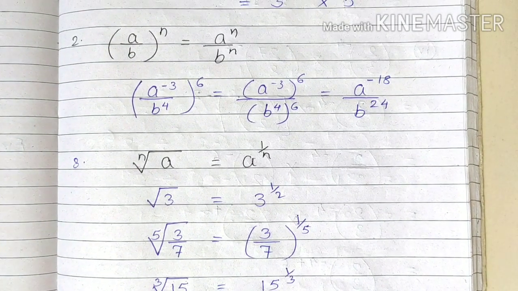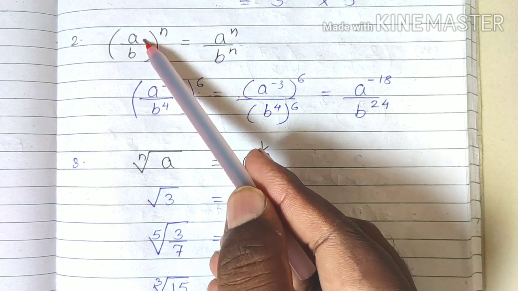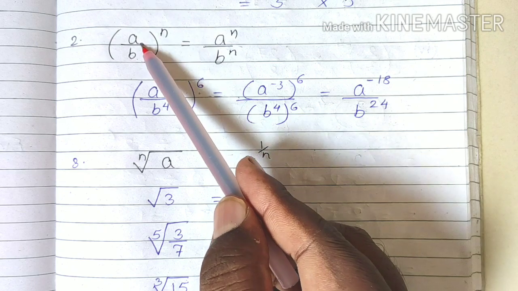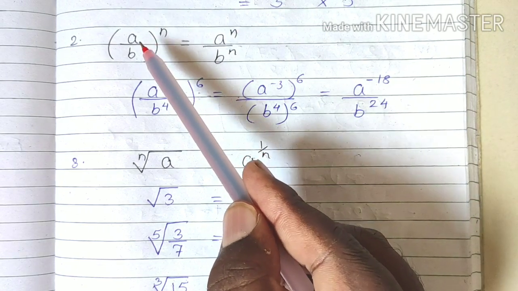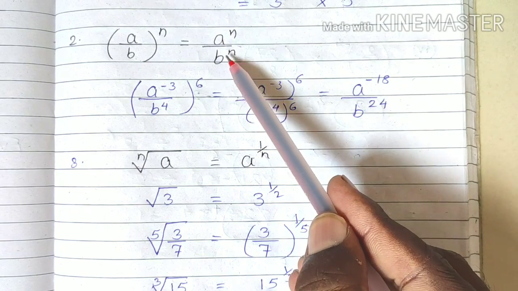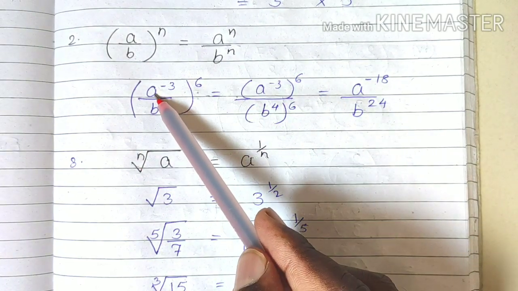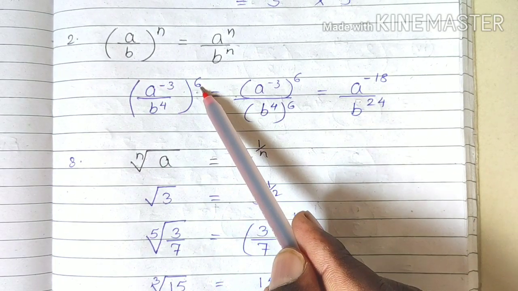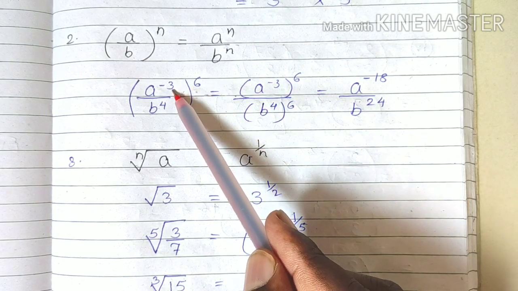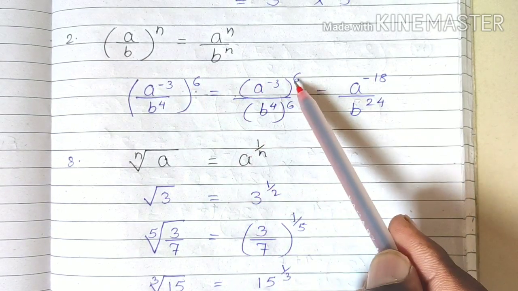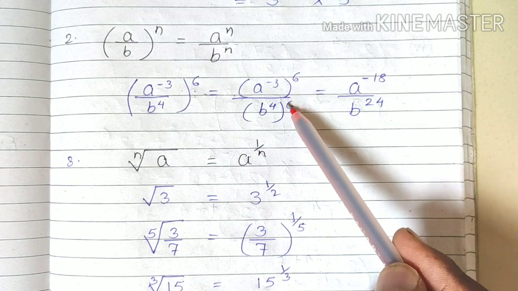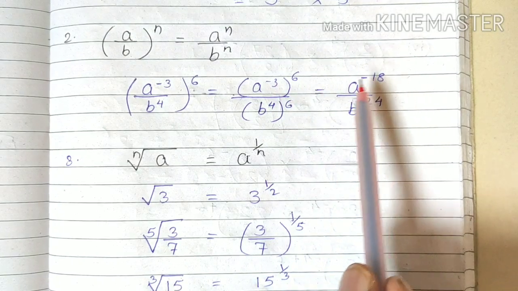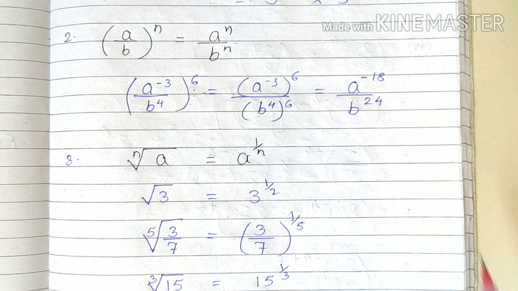Okay. Now the second thing is about division. a and b, two different bases are there in the division form and raised to n. That means n is common for a and also for b. So we can write a raised to n upon b raised to n. Example: a raised to minus 3 upon b raised to 4 and everything is raised to 6. So this 6 is common for numerator and also for denominator. So we multiply, meaning we give this 6 to both numerator and denominator. Multiplication of 6 and minus 3 gives us minus 18, and 6 fours are 24. Got it?